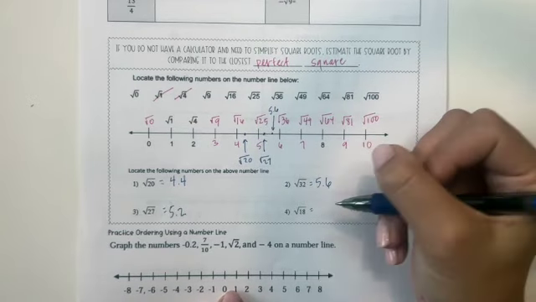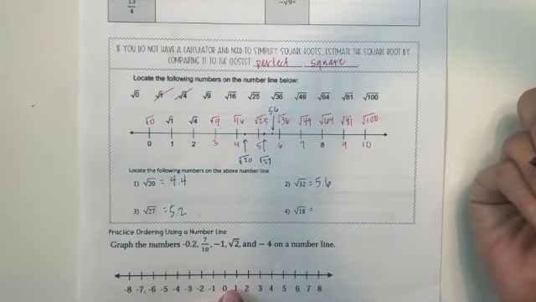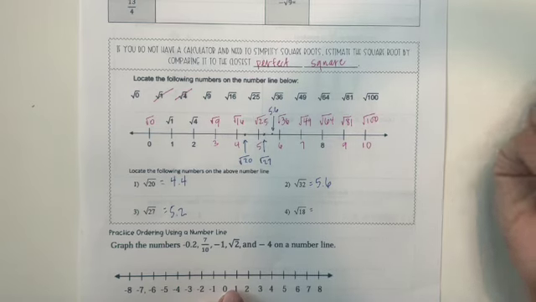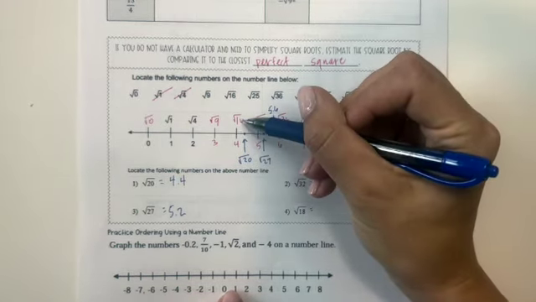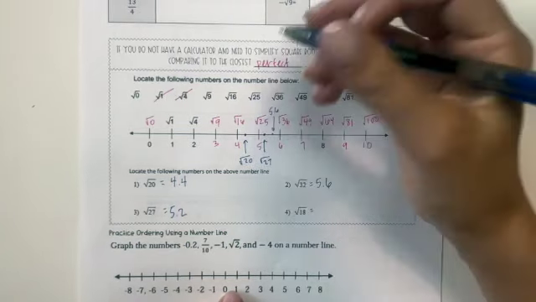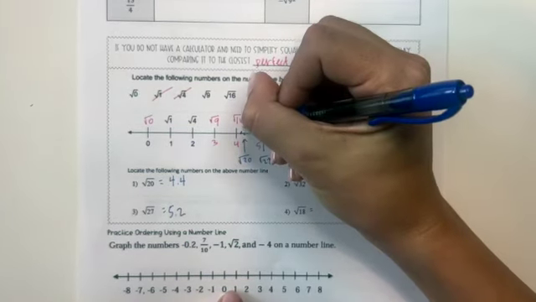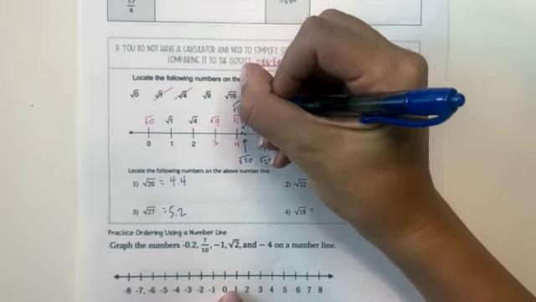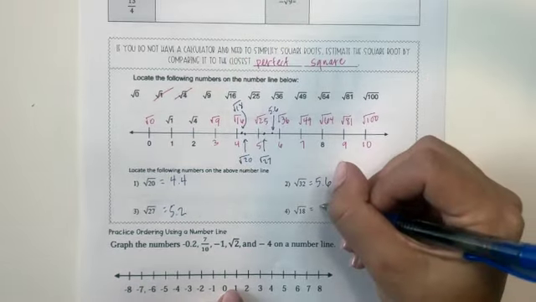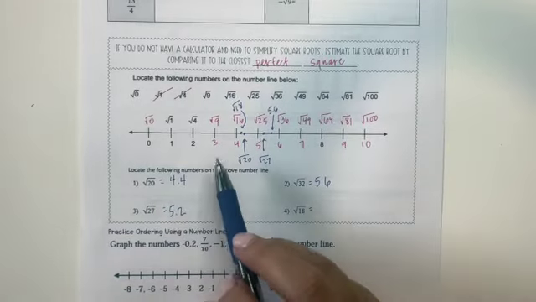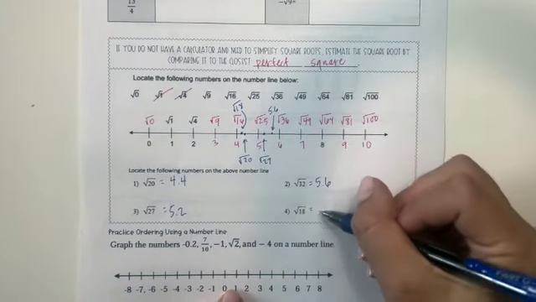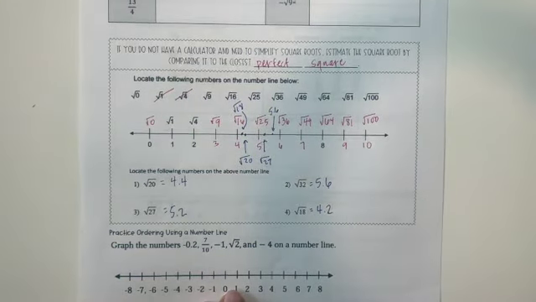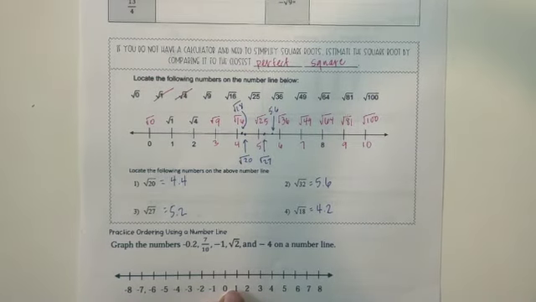And last but not least, I have the square root of 18. And the square root of 18 is going to fall even closer to the square root of 16. It's going to be between these two. So I might put it about right here. I'm going to do a nice little curvy arrow here, and I'm going to label it the square root of 18. Since it's closer to 4, in between 4 and the square root of 20 here, I'm going to say that it's about 4.2. And that's how you estimate imperfect squares given perfect squares on a number line.